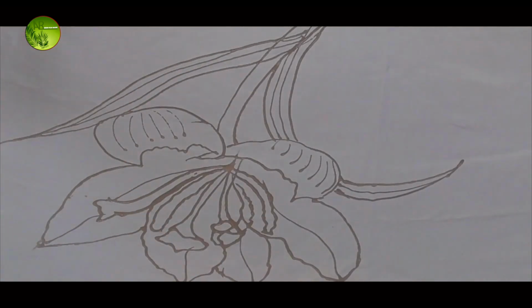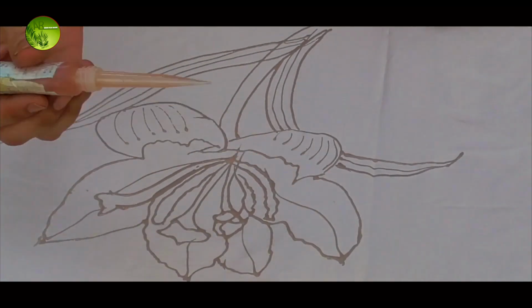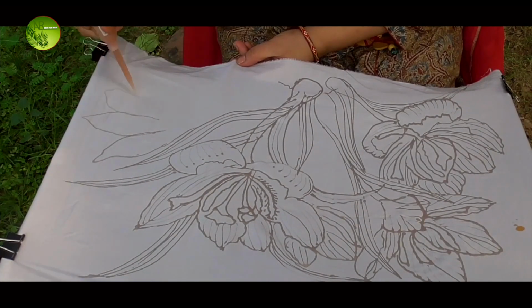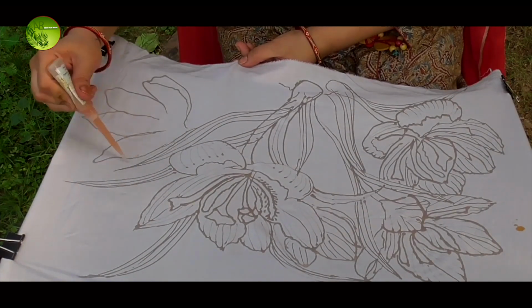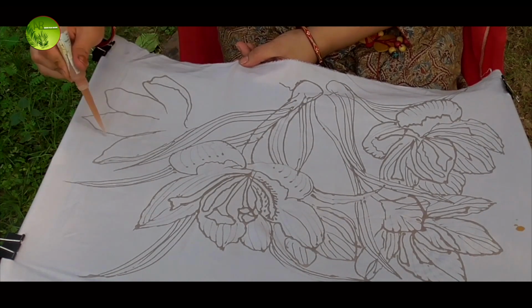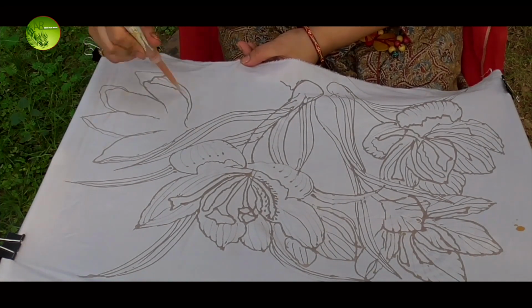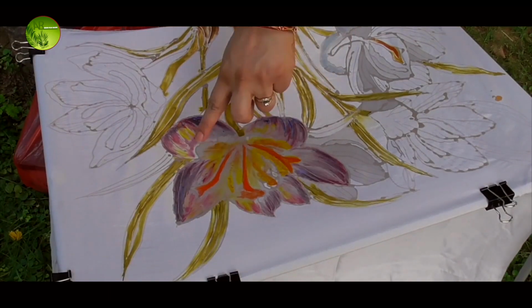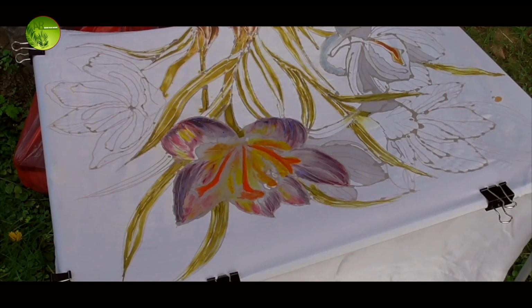Once we have done with the designing, as you can see in the demonstration, an artist is filling color in a motif. It is a crocus, which is a saffron flower. Gradually, the artist built up flowers and then gave them a background using silk paints.